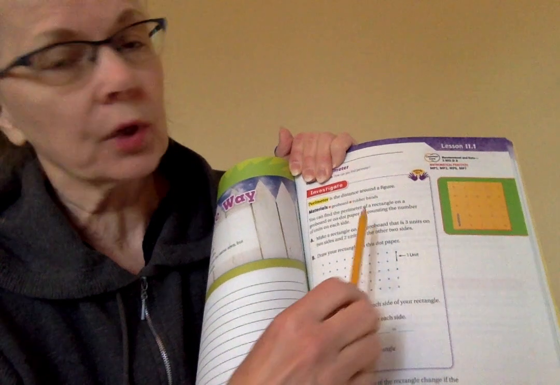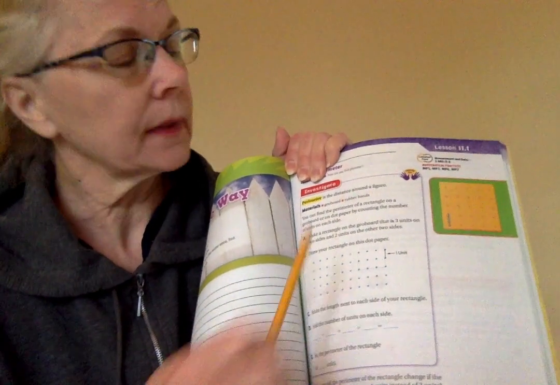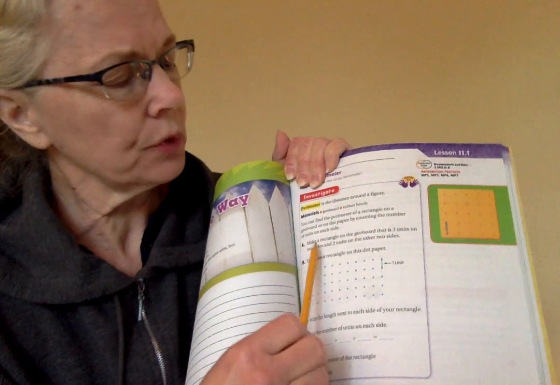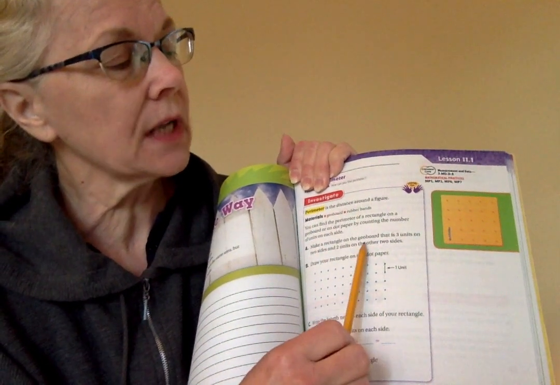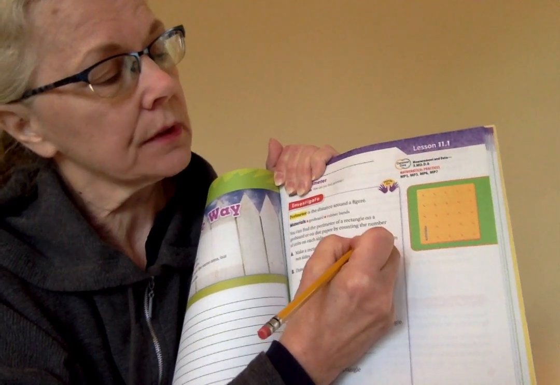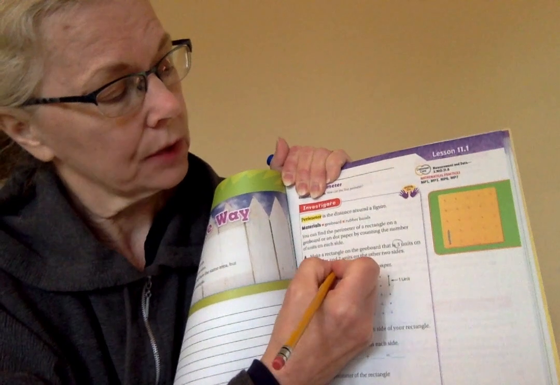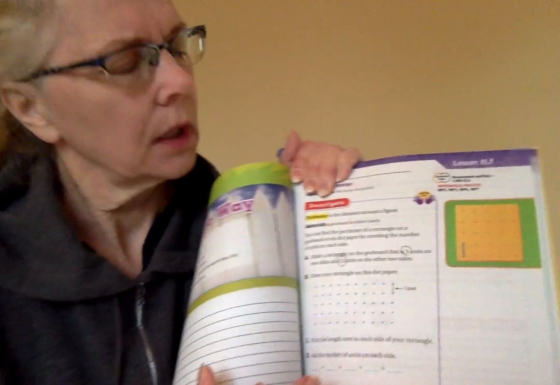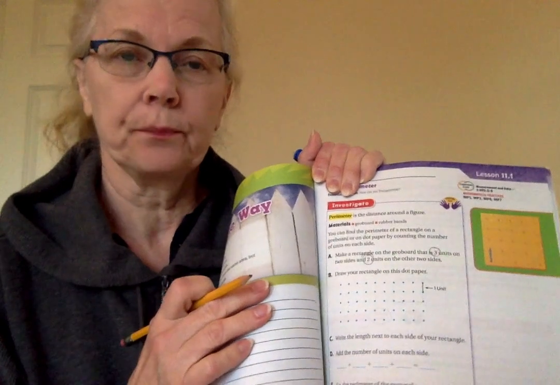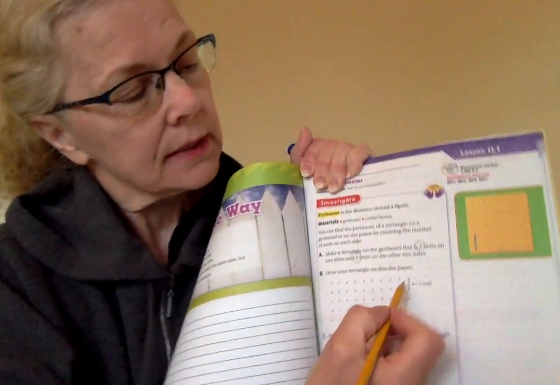It's on the geoboard, excuse me. We're going to do it on the dot paper. And it's going to be 3 units on two sides and 2 units on the other sides. So I'm going to circle 3 units on two sides and 2 units on the other side. Now, draw your rectangle on this dot paper. They gave us a place to start.